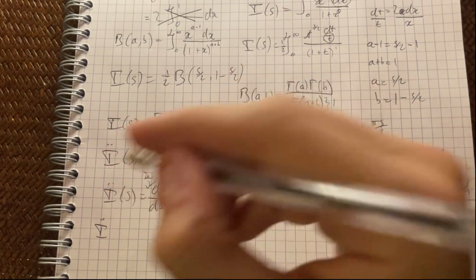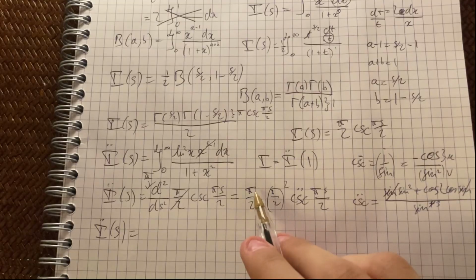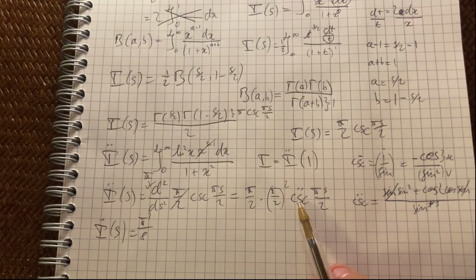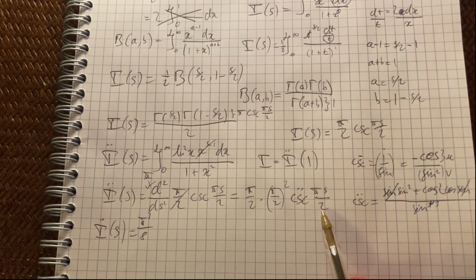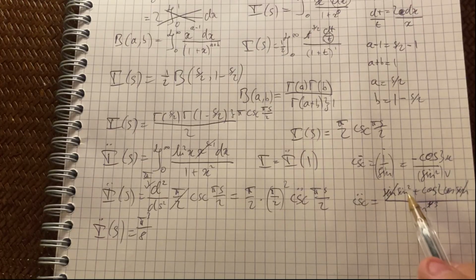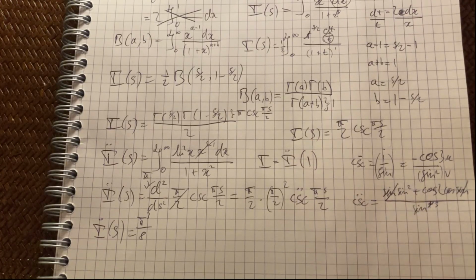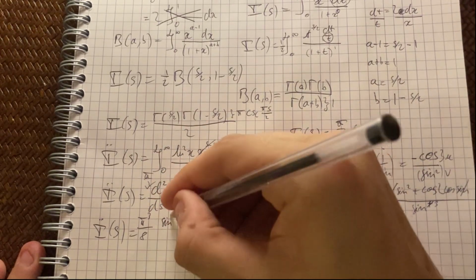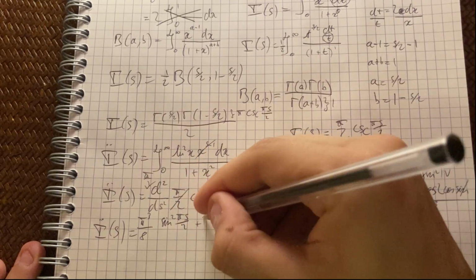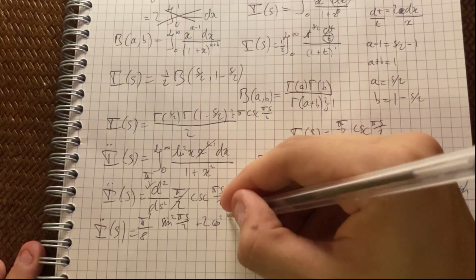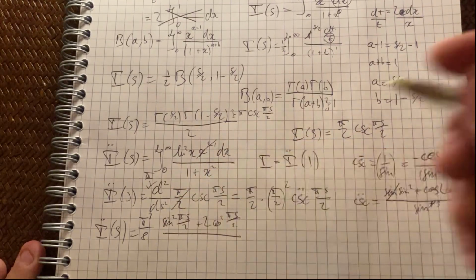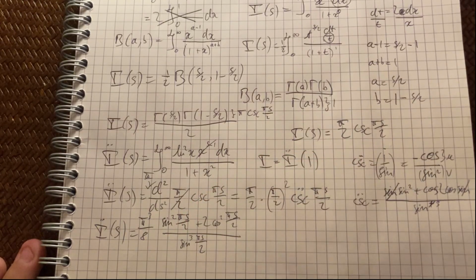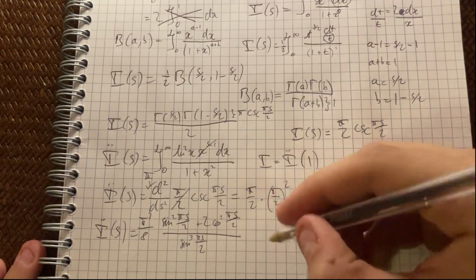So I dot dot of s is nothing but pi to the 3rd power divided by 8 times cosecant dot dot of pi s by 2, which is sine squared of pi s by 2 plus 2 cosine squared of pi s by 2, divided by sine cubed of pi s by 2, and we need the value s equals 1.